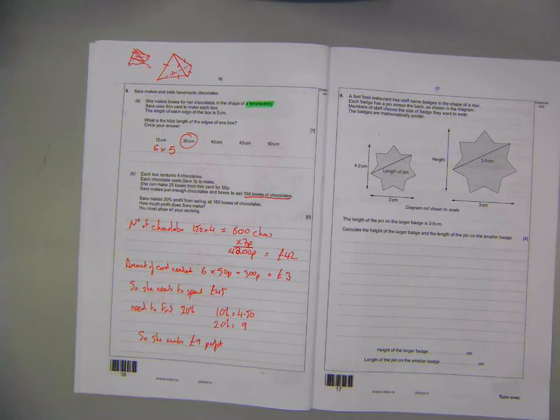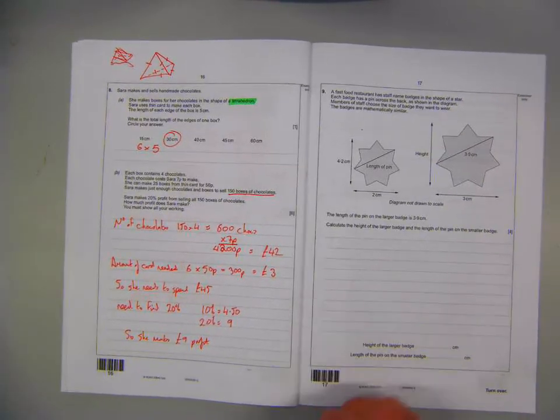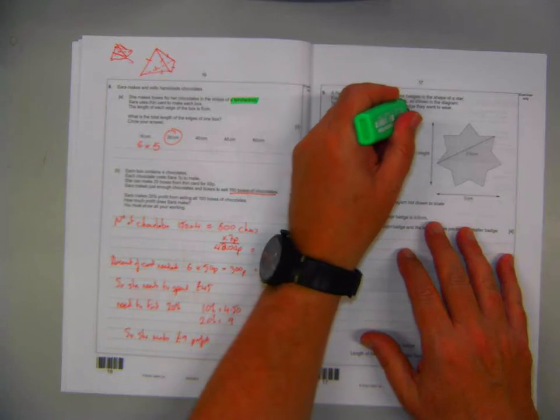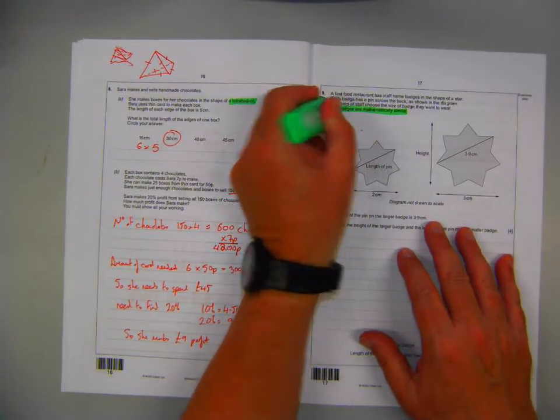Question 9. This is something we're going to be looking at next week, I think. A fast food restaurant has staff name badges in the shape of a star. Each badge has a pin across the back as shown in the diagram. Members of staff choose the size of badge they want to wear. The badges are mathematically similar.